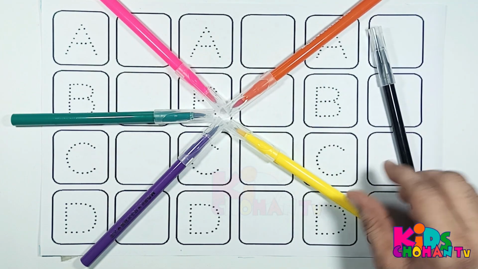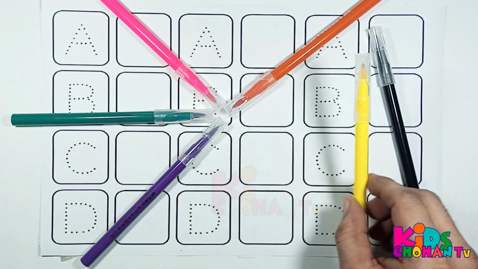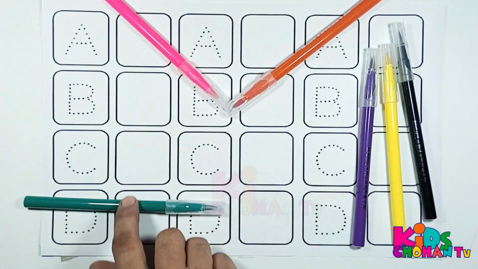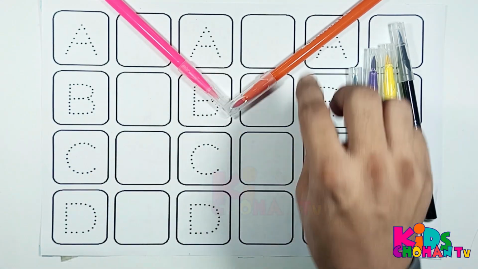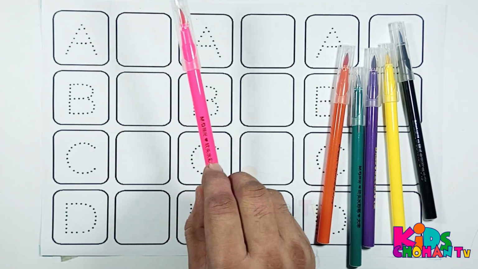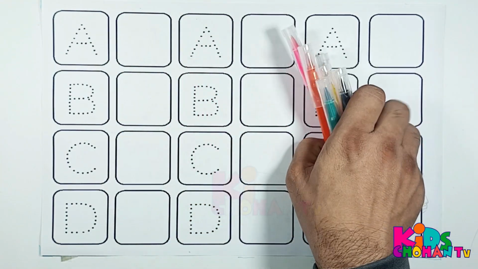Colors: black color, yellow color, violet color, green color, orange color and pink color.